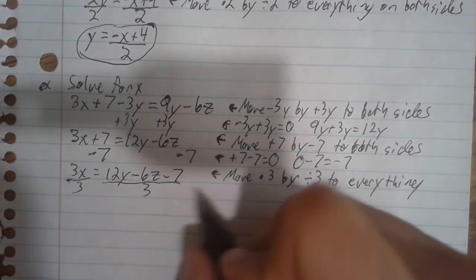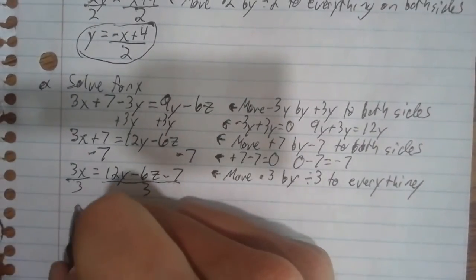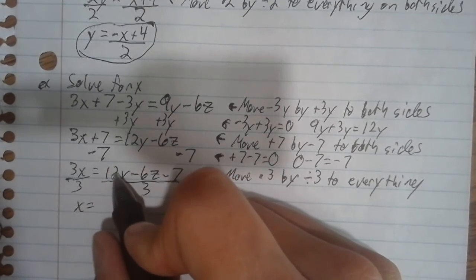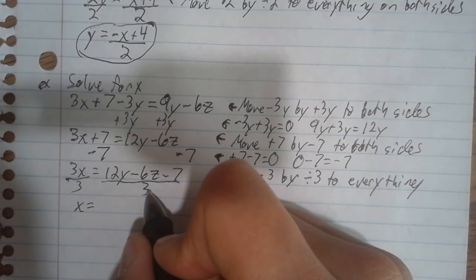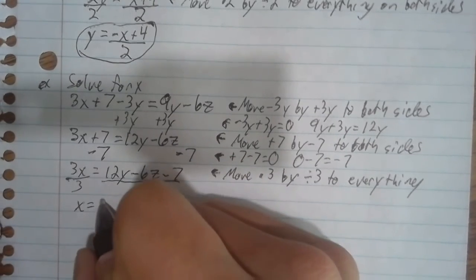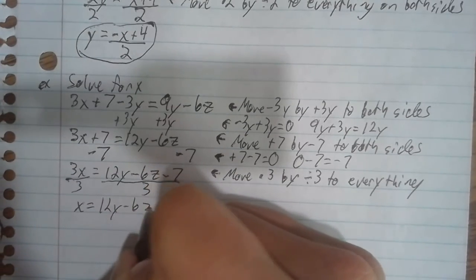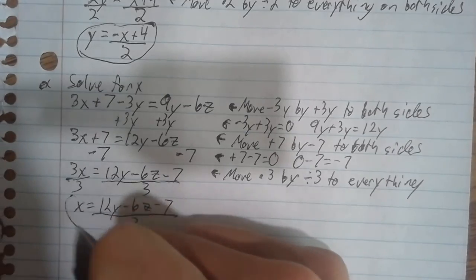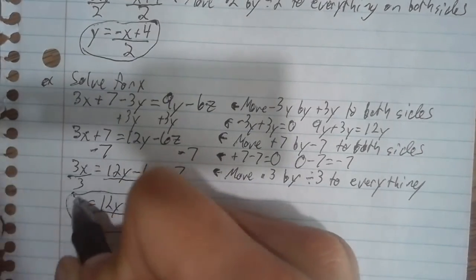So we divide 3 to everything. And we get our final answer of x equals. We can do 12 divided by 3, negative 6 divided by 3. But we can't do negative 7 divided by 3. So it's just going to stay like this. And there we go.